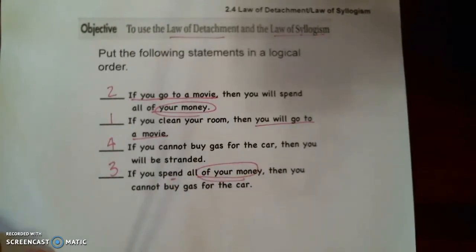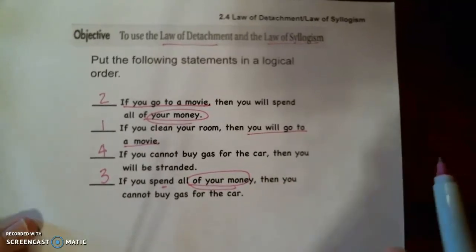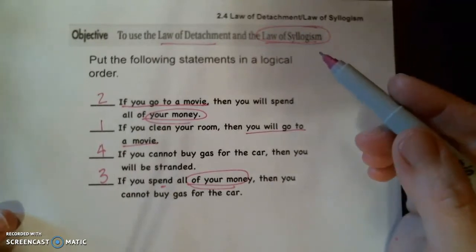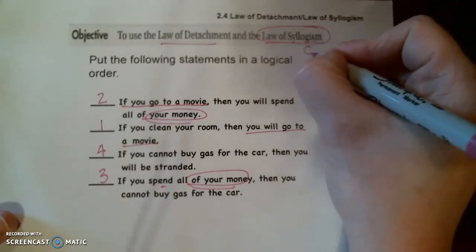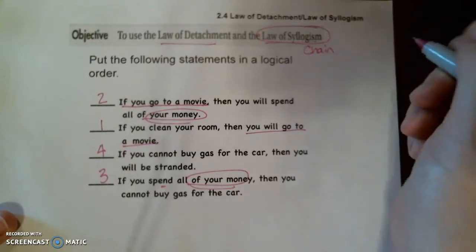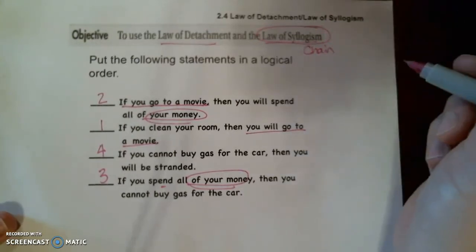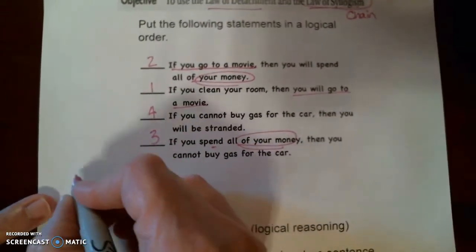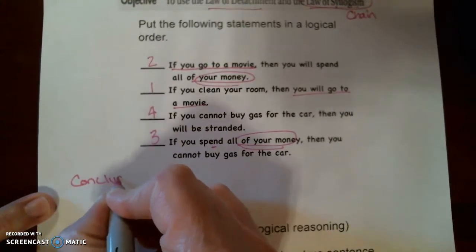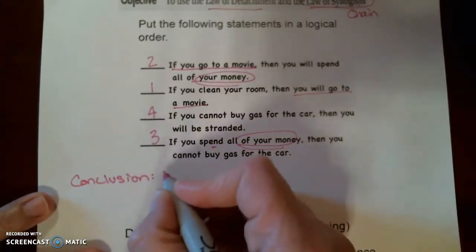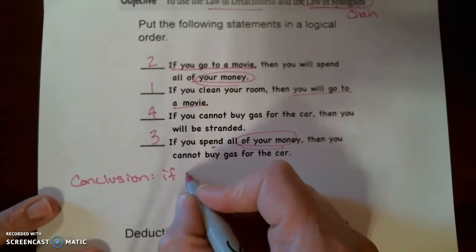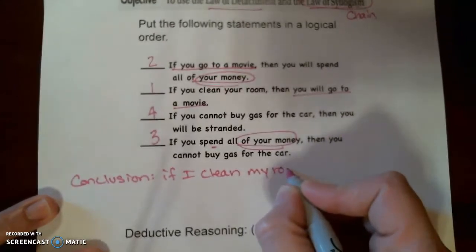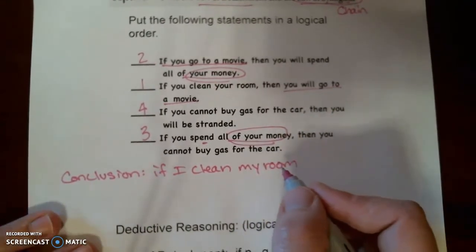So the moral of this story, if we were to actually use the law of syllogism, that is the law we are using right now. This is like the chain. If you can make a chain out of your statements, the very first thing that happens is us cleaning our room. So the final conclusion that we could make from this is, if I clean my room, so the very first, if I clean my room.